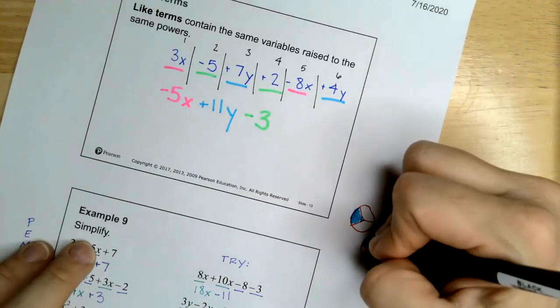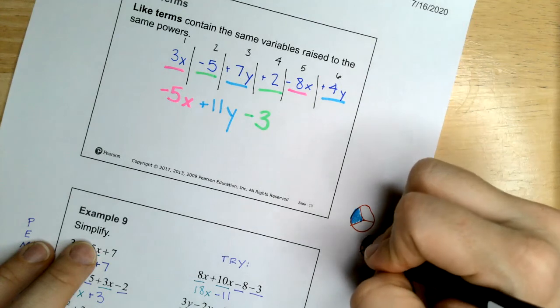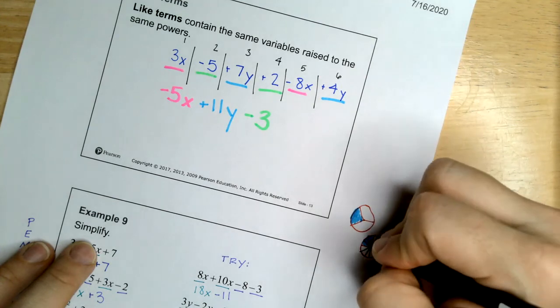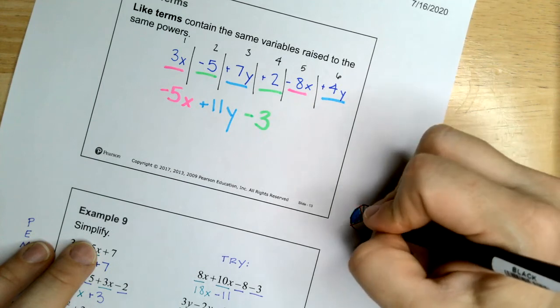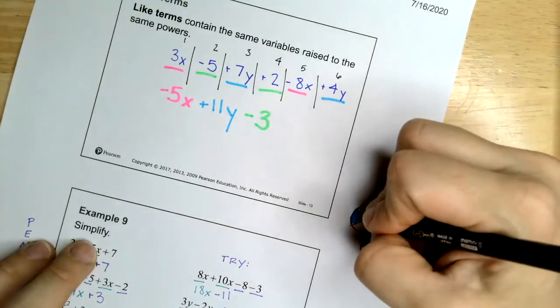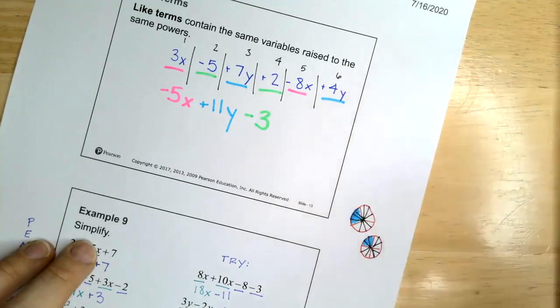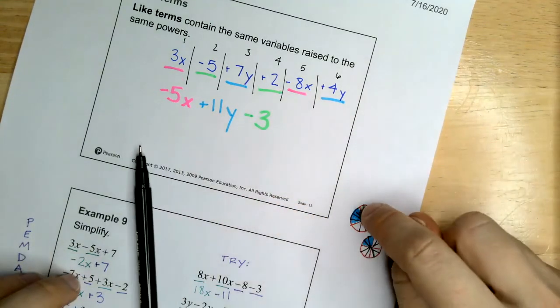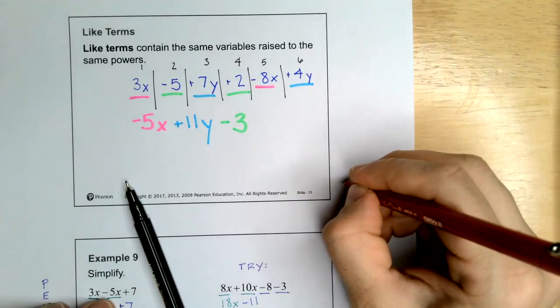So now every 4 piece is multiplied by 3. Every 3 piece is multiplied by 4. 1, 2, 3, 4. Good. So now I have 1, 2, 3, 4 pieces here out of 12.